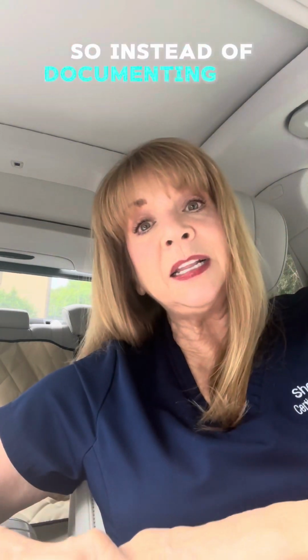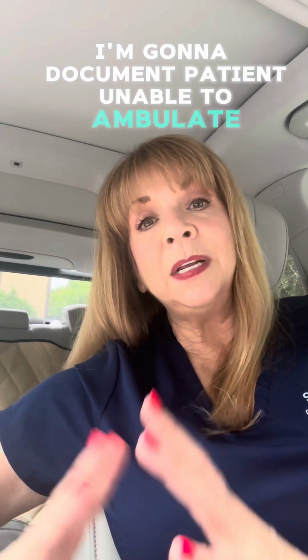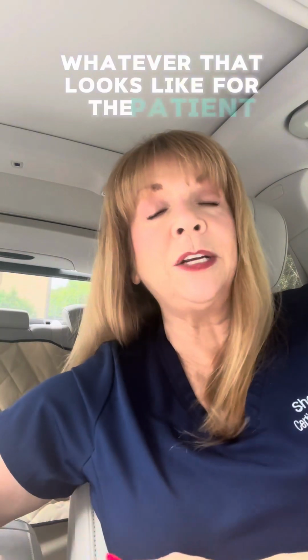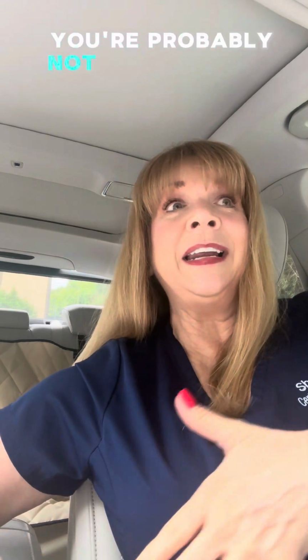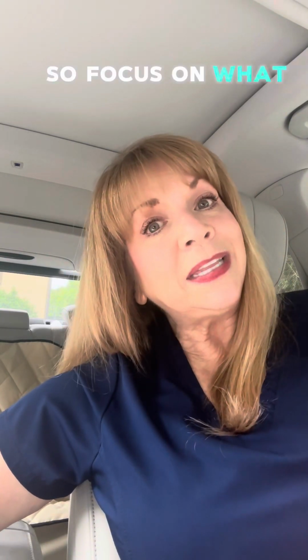So instead of documenting that the patient is ambulatory, I'm going to document patient unable to ambulate the short distance from the chair to the bedroom without having to stop for recovery breaths, without having to stop and sit down, without having to stop and lean on the wall, whatever that looks like for the patient. Or patient unable to ambulate up and down the steps without maximum assistance. Because chances are your patient does need assistance going up and down the stairs. You're probably not letting them just willy-nilly walk down the stairs from their house and in and out. You're probably there supporting them and helping them a lot. So focus on what they cannot do, not what they can do.